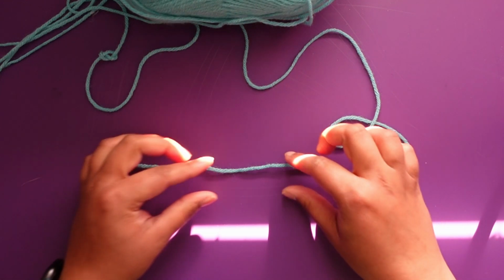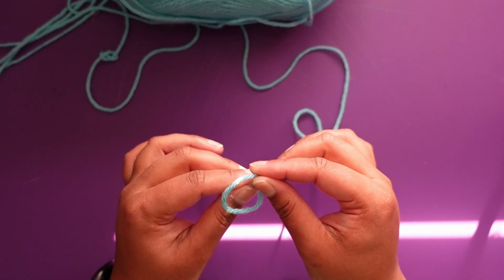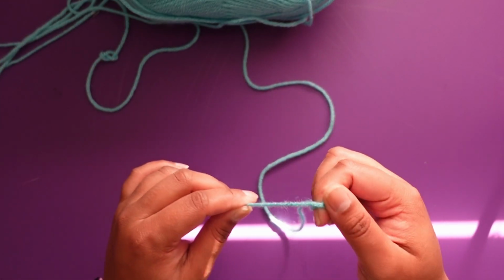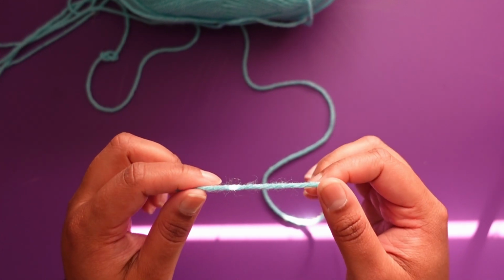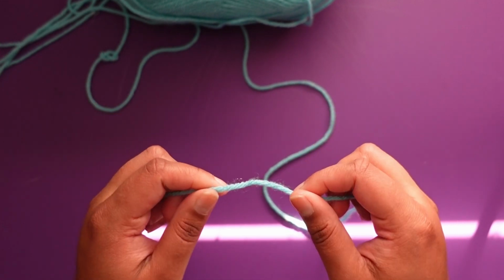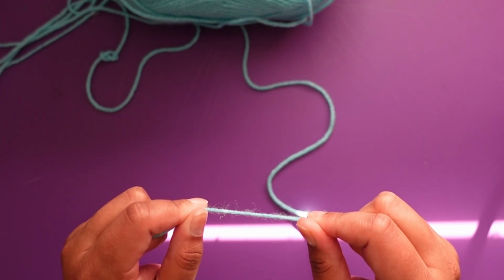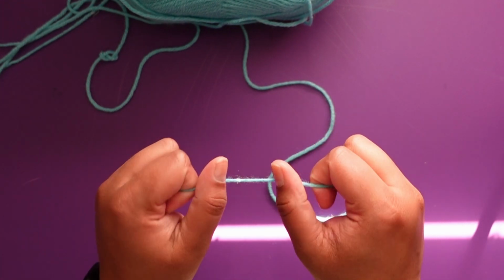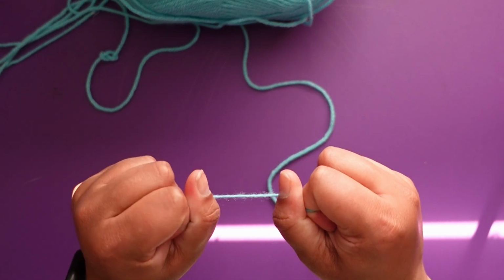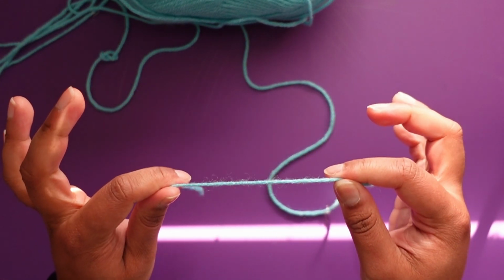Now the reason it's easier has to do with the flexibility. If a yarn is more flexible, it means that it is stretchier. It's not stretchy in a sense of elasticity, it just means that it's a little more forgiving, especially when it comes to breakage. I can pull this yarn really tight and it will not break.